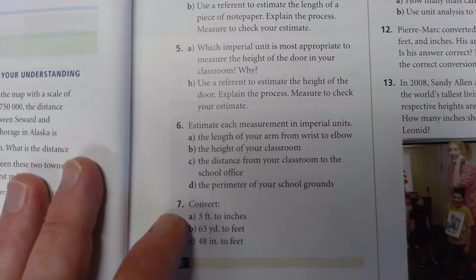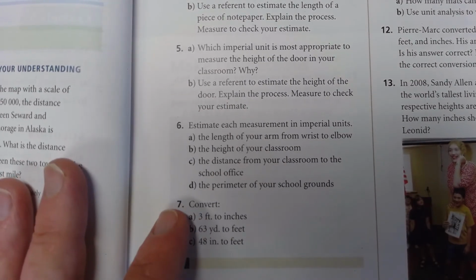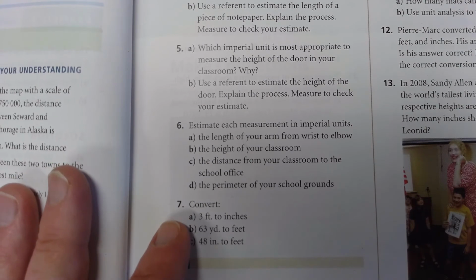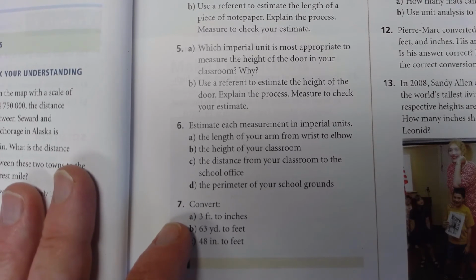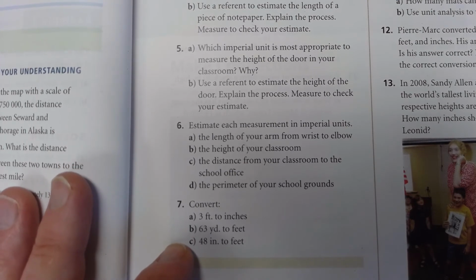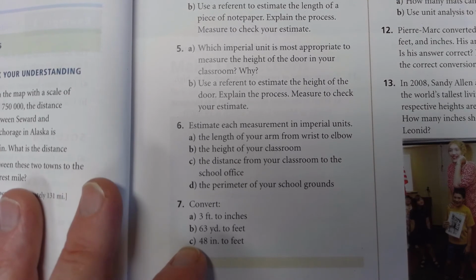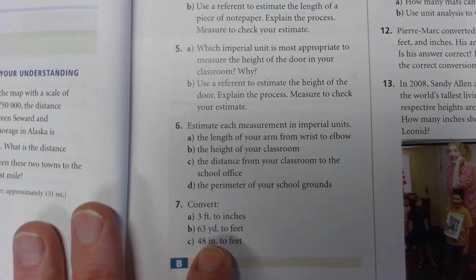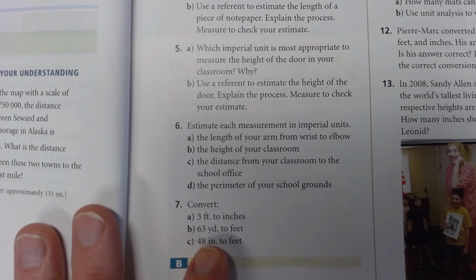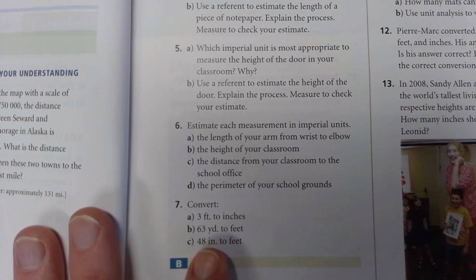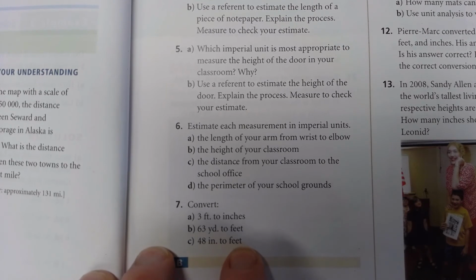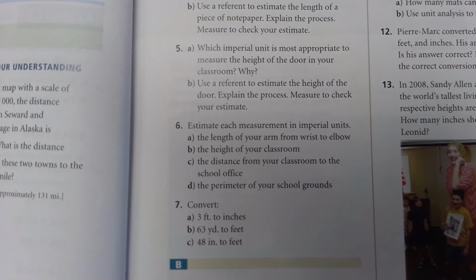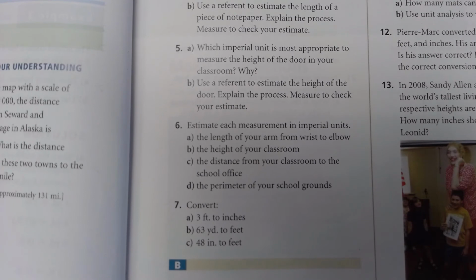Number 7, convert 3 feet into inches. 12 inches in a foot, right folks? 63 yards into feet, 3 feet in a yard, right? 48 inches to feet. Now careful with this one. There's 12 inches in a foot. Does that mean you're going to do 48 times 12? Obviously not. You're going to have a smaller number here, right? Because an inch is smaller than a foot. There's going to be less feet. So what you do here, you do 48 divide by 12.